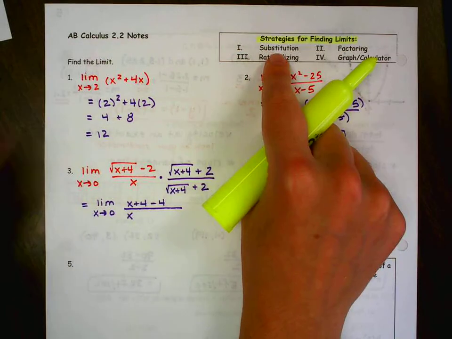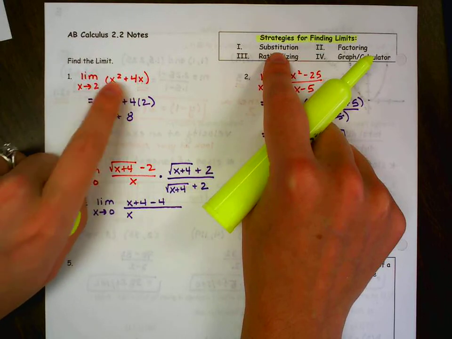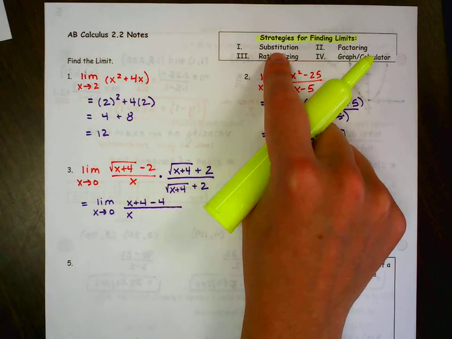We always want to just try to substitute in the value first, and that's what we did here. There's no reason we couldn't plug in 2. There wasn't a 0 in the denominator or something else crazy, like taking the square root of a negative.